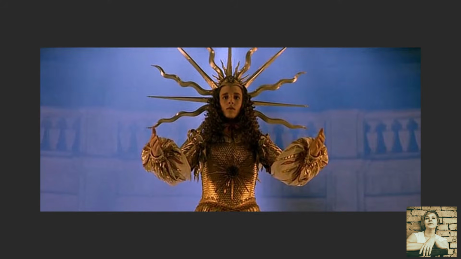As an example, I chose Louis XIV's outfit from the 2000 film The King Dances. Historical fact: the young king performed in a ballet where he portrayed the sun.